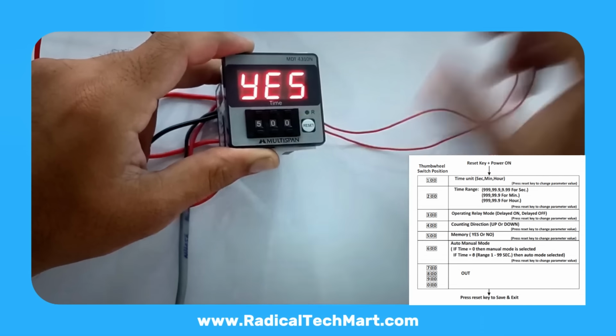To change the delay mode, set the thumb wheel to 100. Turn off power. Hold reset and turn on. At 300, change the mode to delay on. Exit using 700. Now with timing set to 5 seconds.